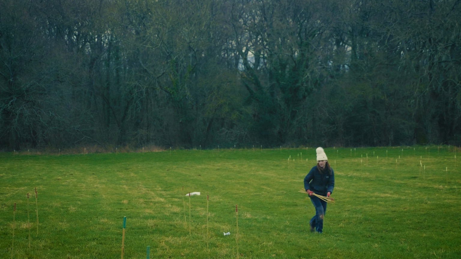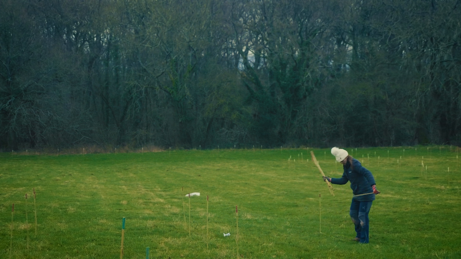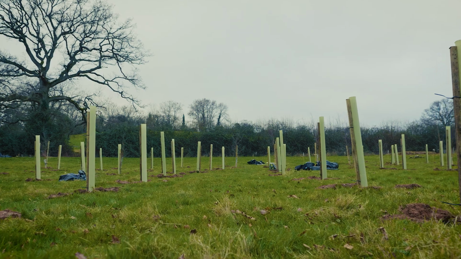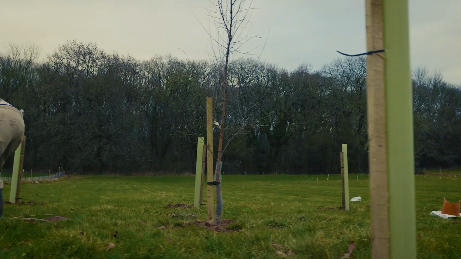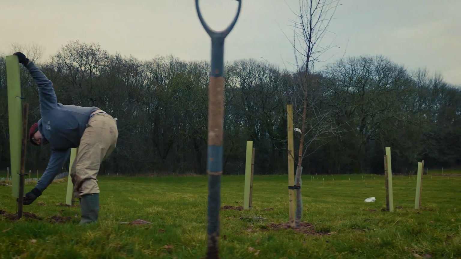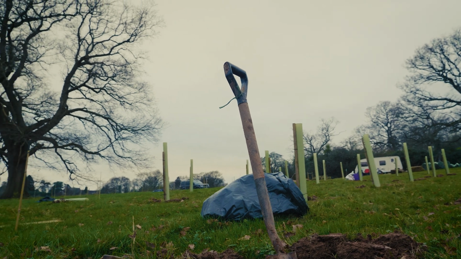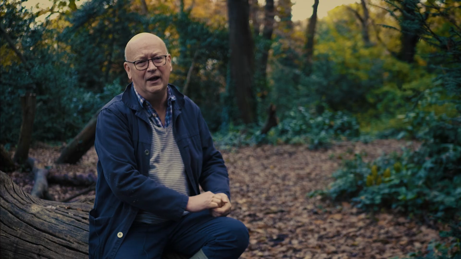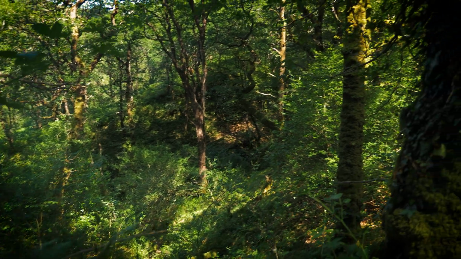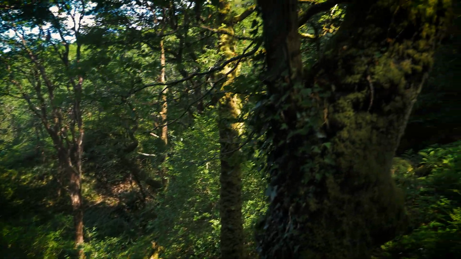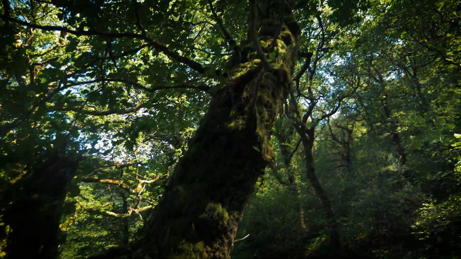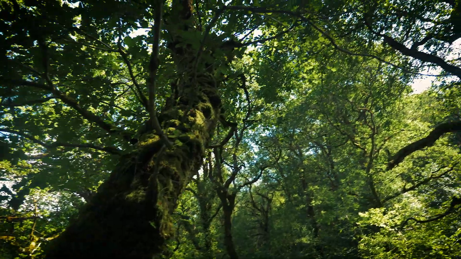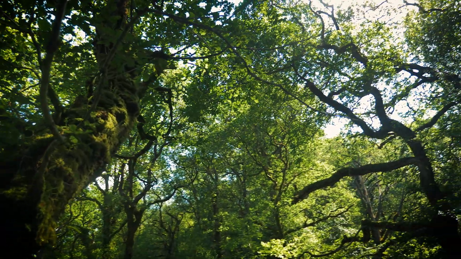They look like regiments of trees. But the reason why you're doing this is because one is that you're going to lose a fair number of trees to disease and to pests. The other reason you plant densely is because what you want is to get a canopy fairly early on, which is where the crowns of the trees start joining together, and that cuts out the light and changes the floor of the wood significantly.